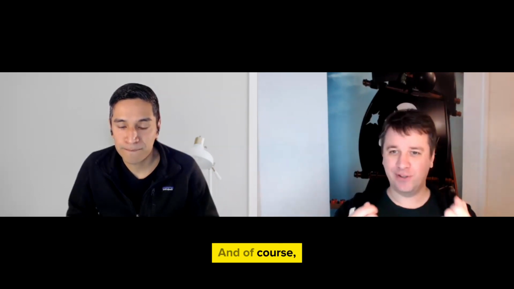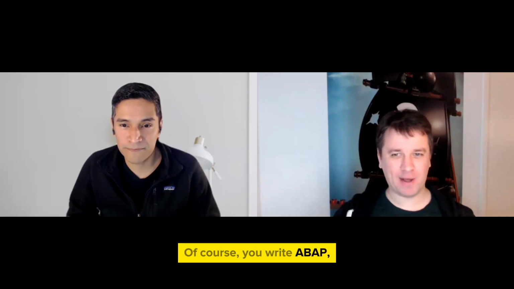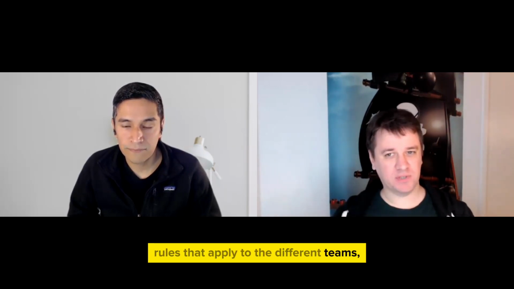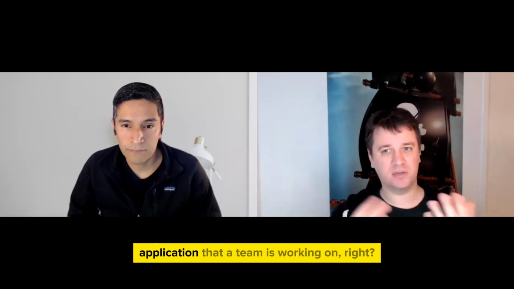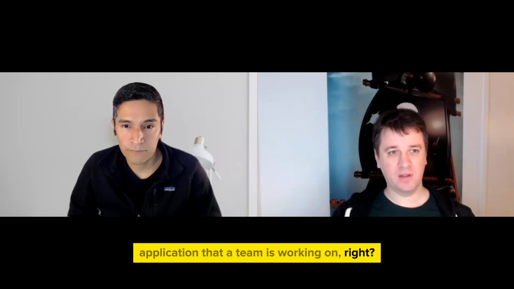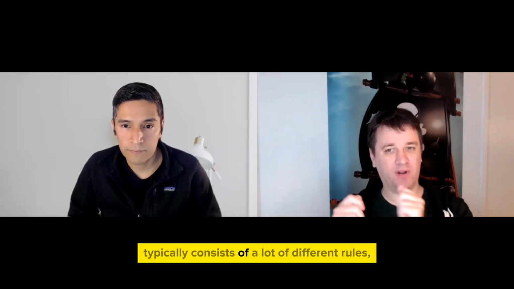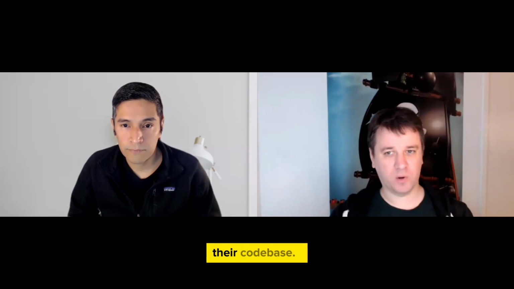Yeah, and of course, the team needs to define what language they write. Of course, you write ABAP, but there might be different rules that apply to different teams and different things that are important for the architecture of the application that a team is working on, right? So linting and static analysis typically consist of a lot of different rules where each team can pick exactly what is good for their code base.